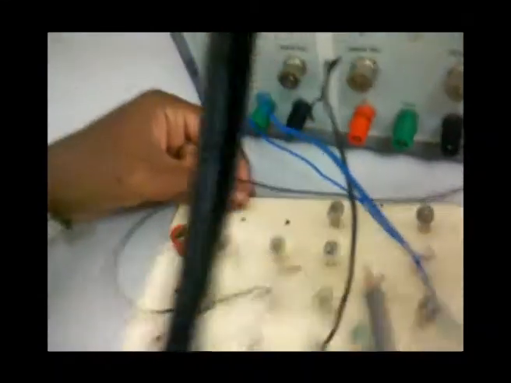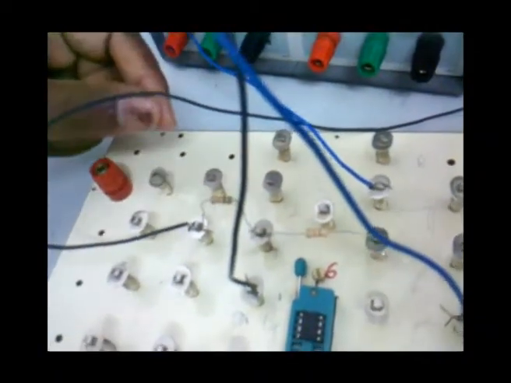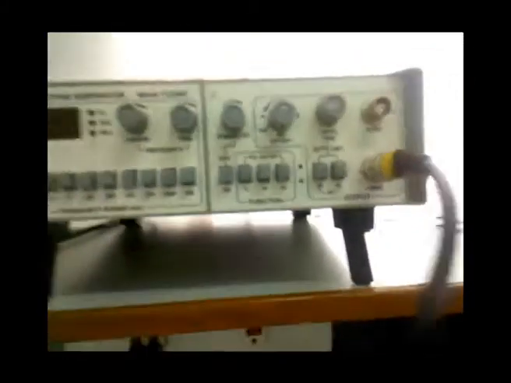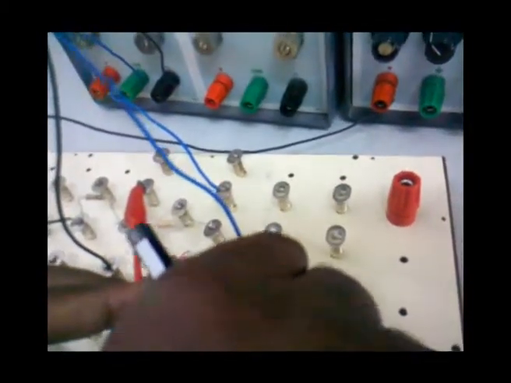Circuit figure. The circuit connections are like this: pin number 1, 2, 3, 4, 5, 6, 7, 8. Now, for pin number 2, the signal generator and the CRO probe should be connected to pin number 2. The other terminal is connected to ground, in the sense the common point.